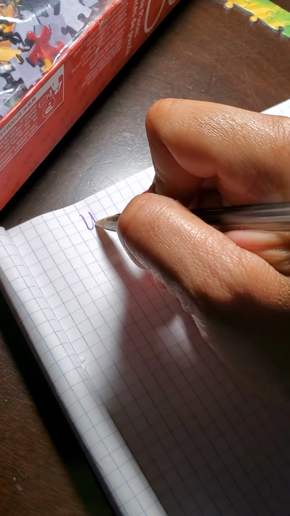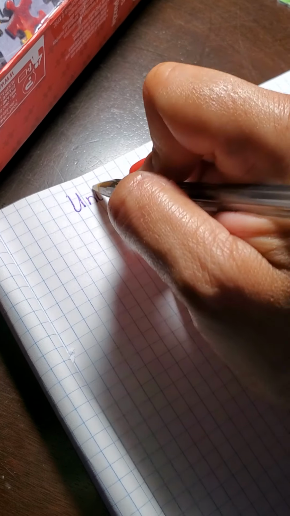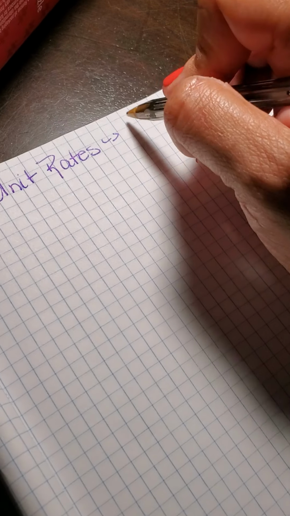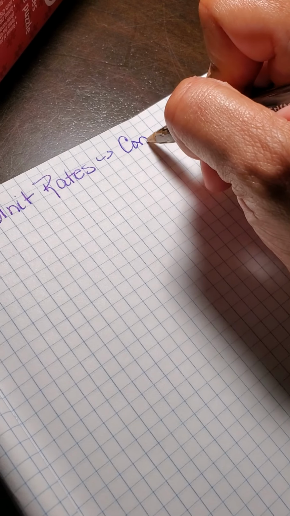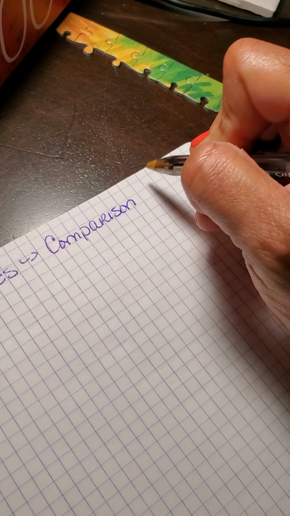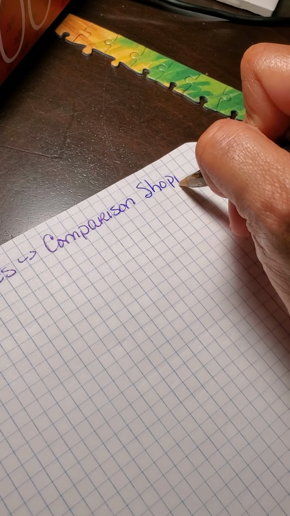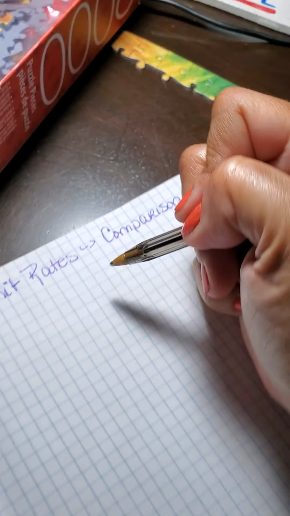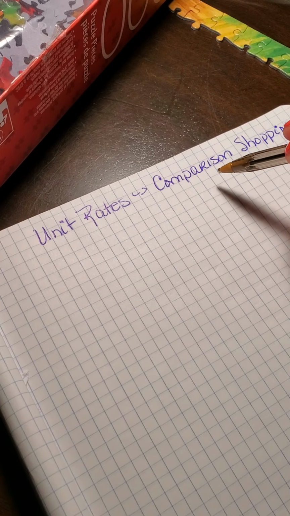Okay, everybody. Today, we're going to talk about unit rates. Comparative shopping, comparison shopping. Unit rates. Comparison shopping. This is important, okay? You all are about to head into the real world, and it's important that you understand how to make certain decisions.